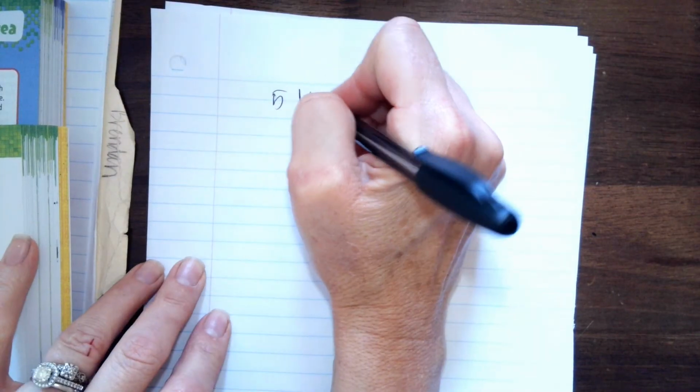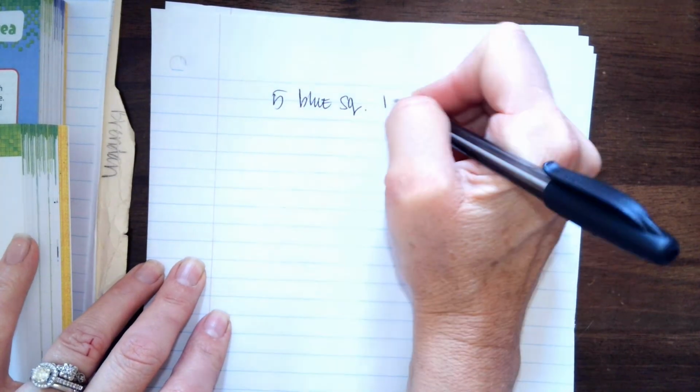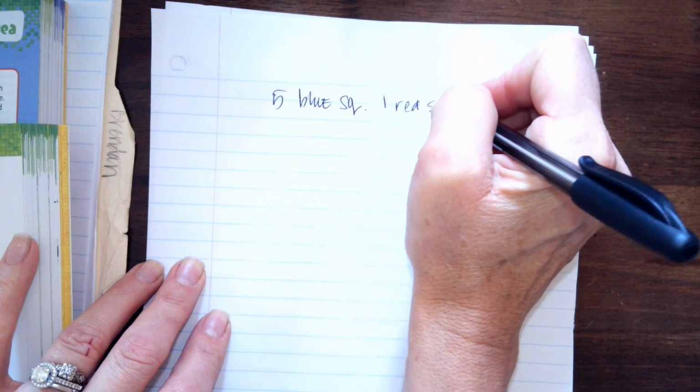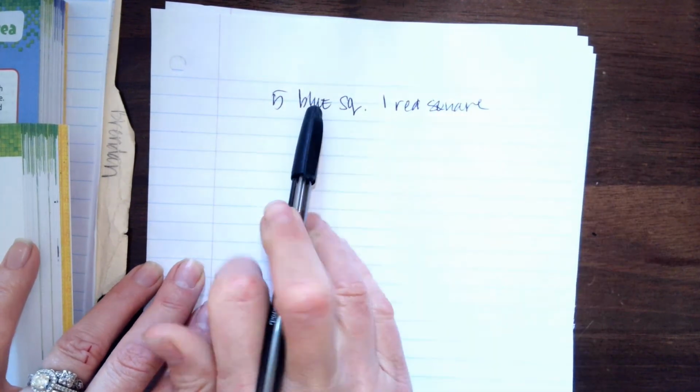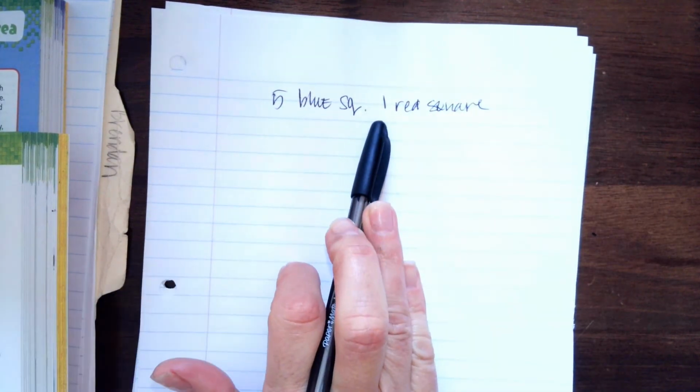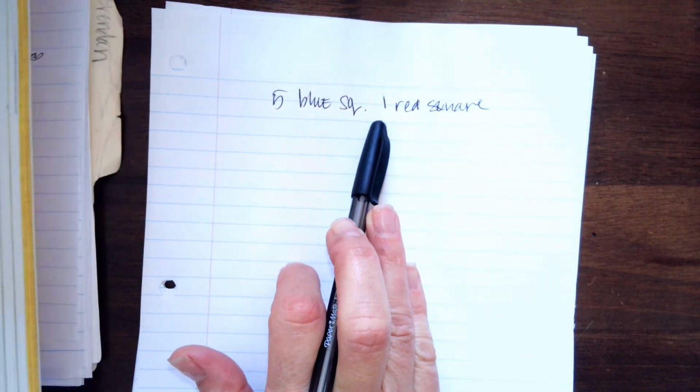A ratio is a comparison of two quantities. So if I say I have 5 blue squares and I have 1 red square, you're basically comparing the number of blue squares to the number of red squares, and you do it through a ratio.